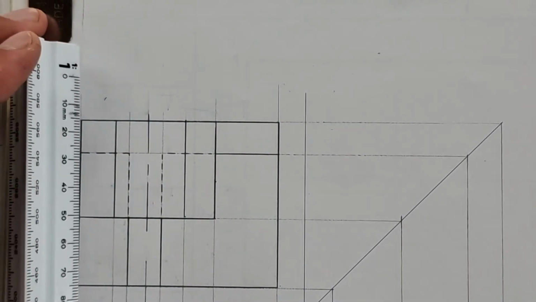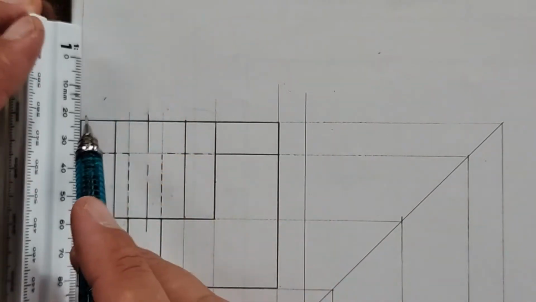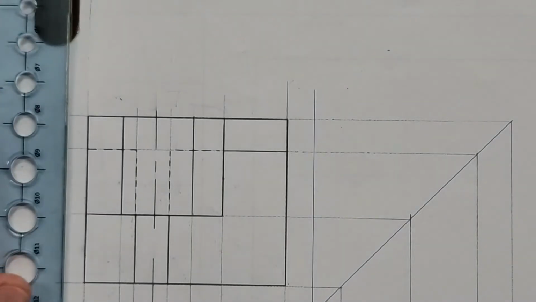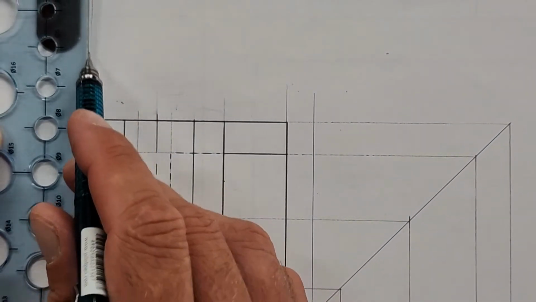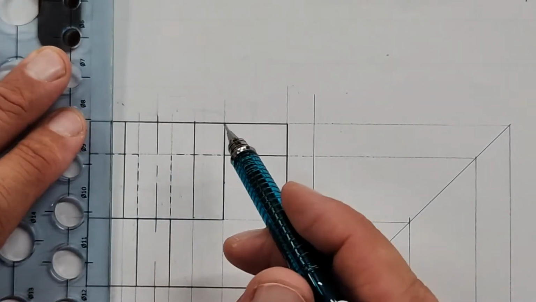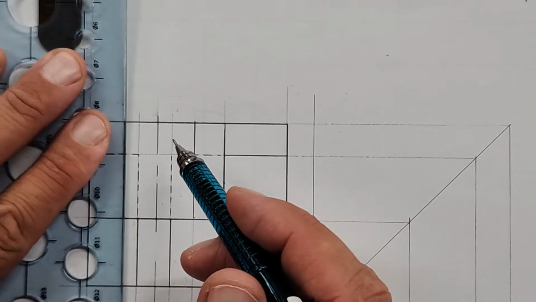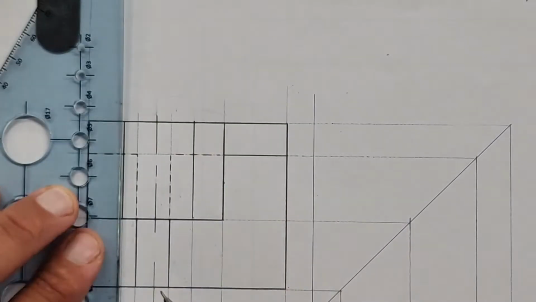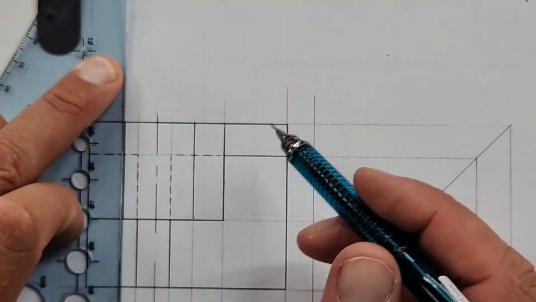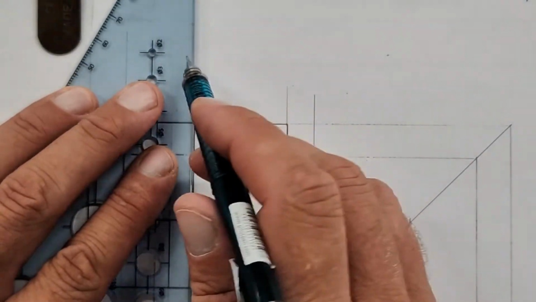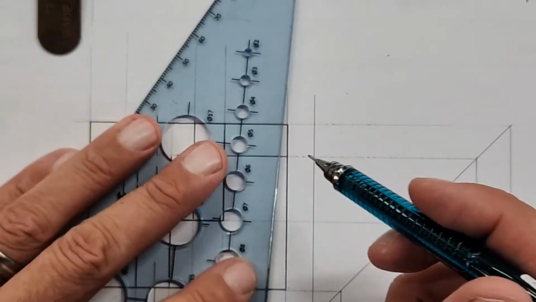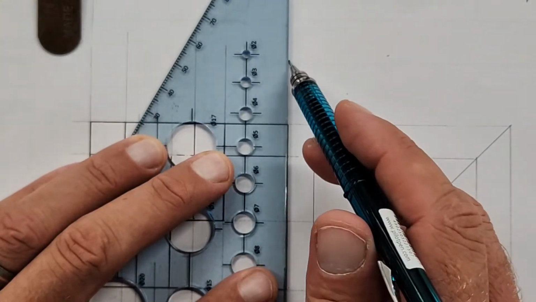Again, we said 15 millimeters. I'm just going to draw my line first. Okay, so they want the 24 here. I'm just going to draw construction lines. Then they want the 24. Then they want the 48. They want another 24. And the 48. So we're just doing construction lines.